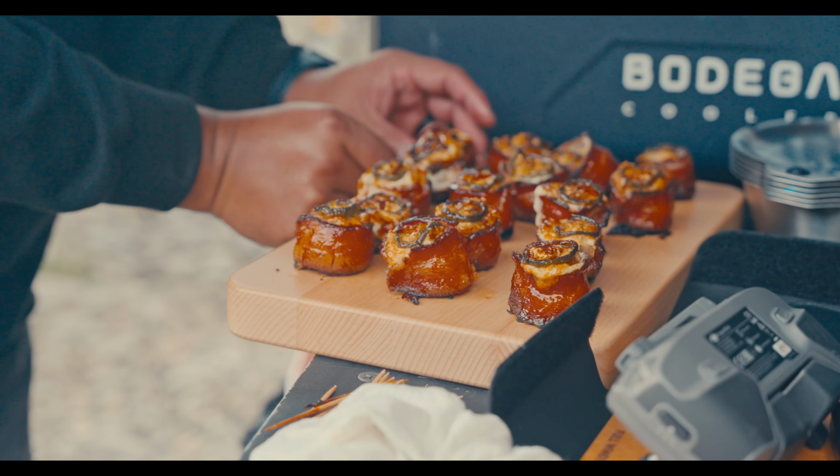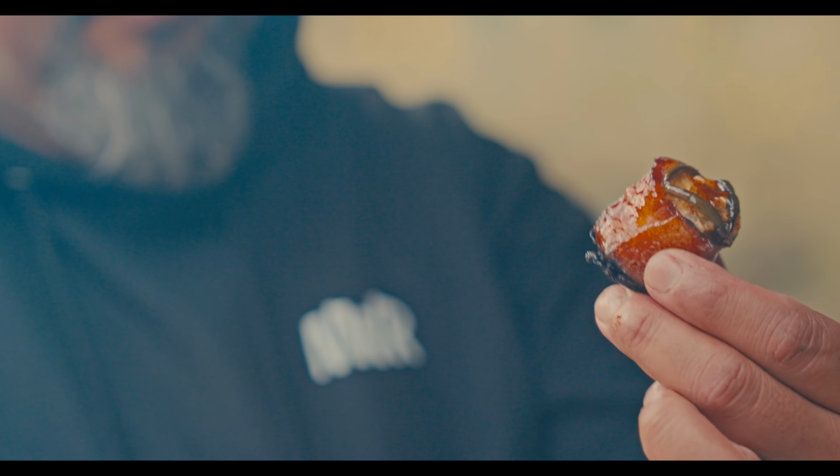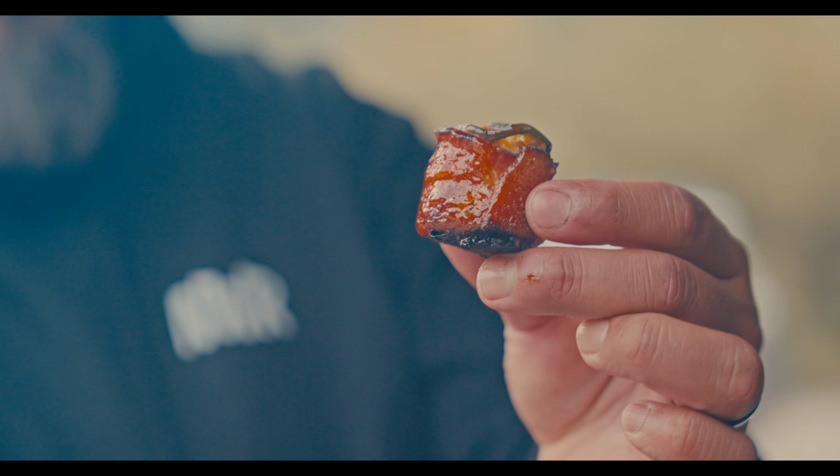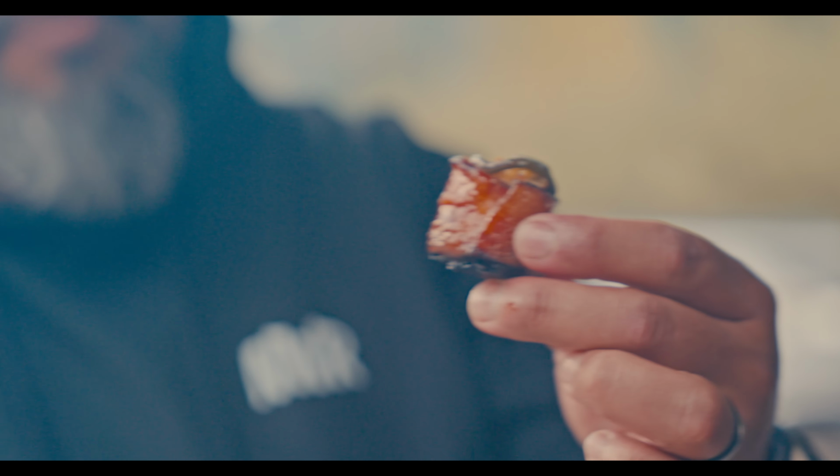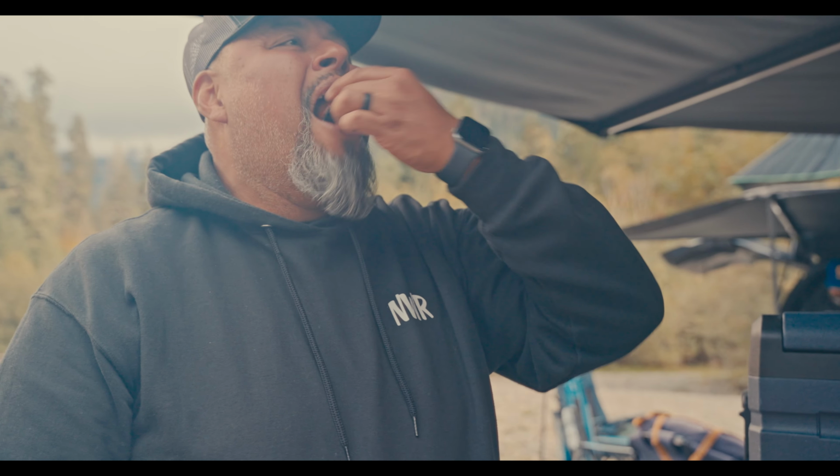All said and done, it's a little appetizer here. It's full of pork and creamy, cheesy, delicious goodness with a little spicy kick.